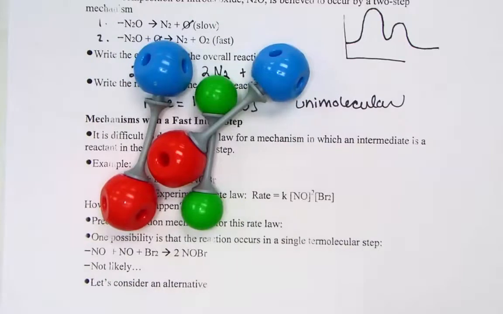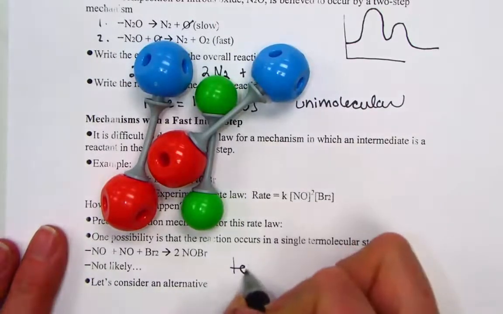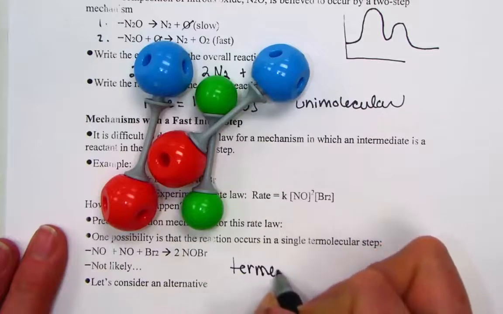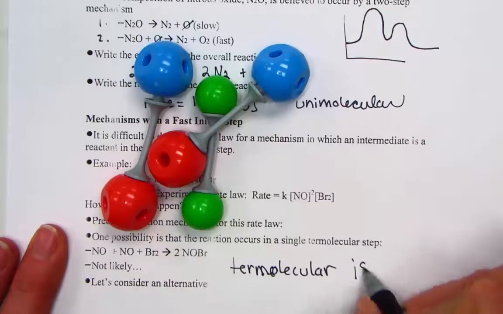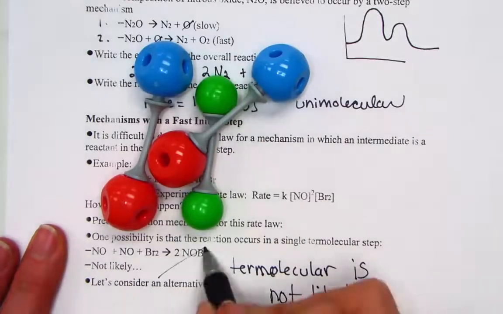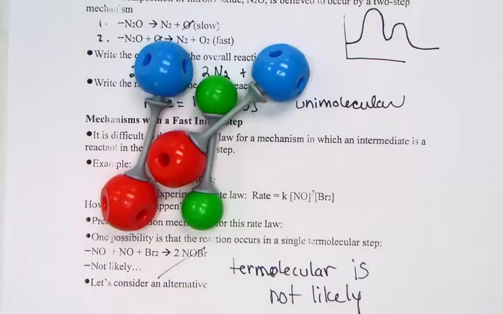That termolecular equation is not a likely choice. So I'll just record that: termolecular is not likely. So we're eliminating that choice. NO plus Br2 will not be an elementary step.